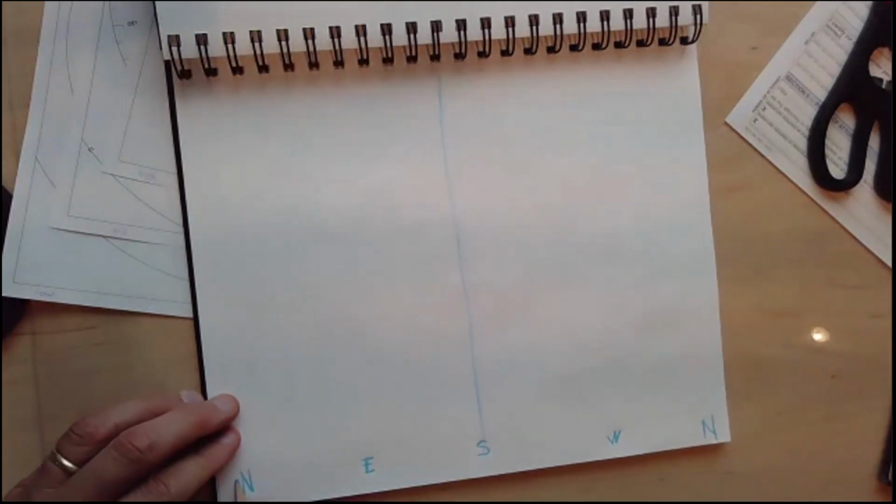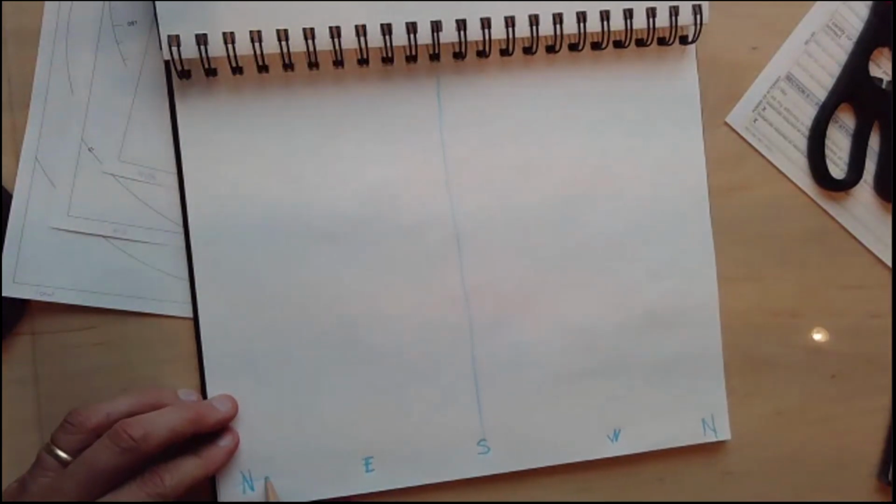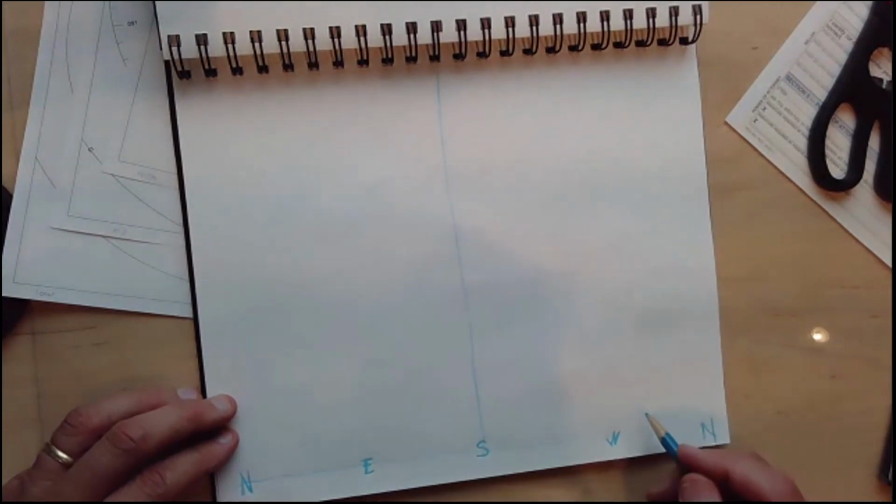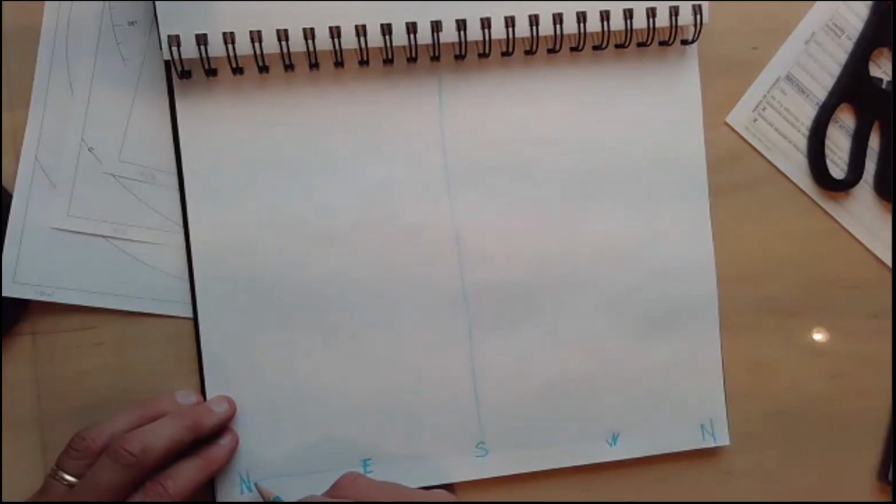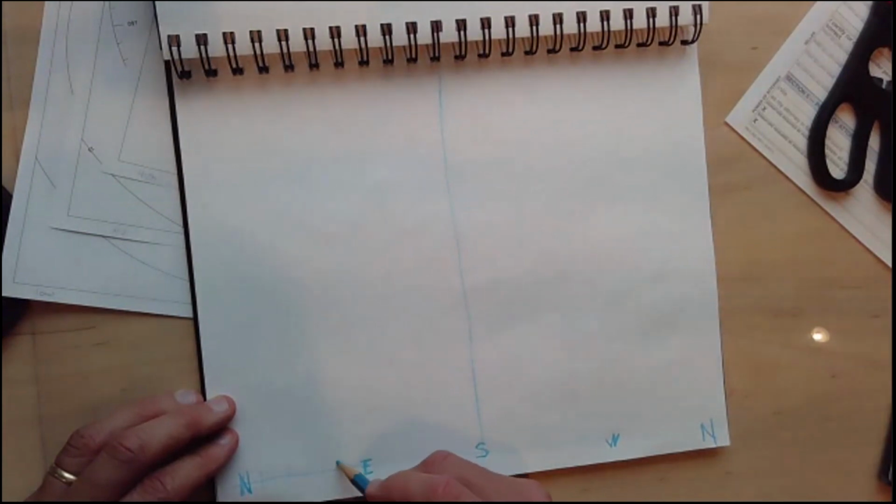Then I drew a line through those, and I divided these into 10, 20, 30, 40, 50, 60, 70, 80, 90.